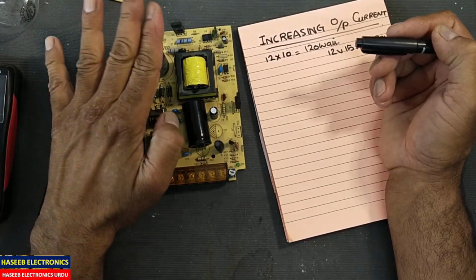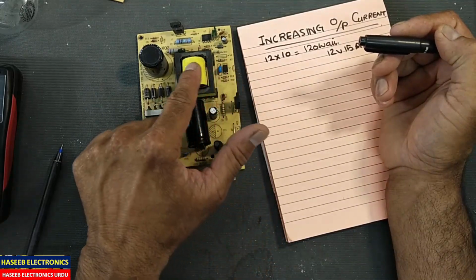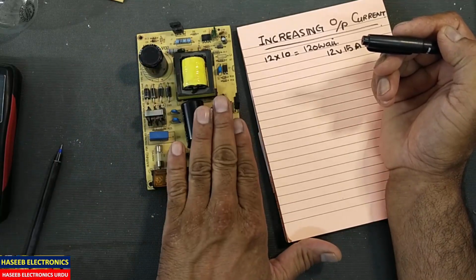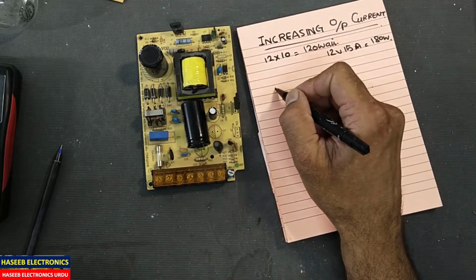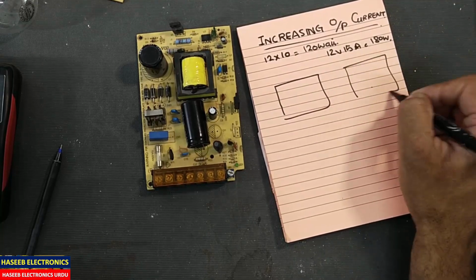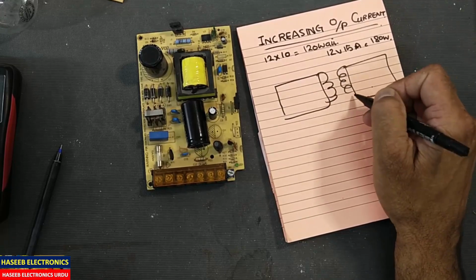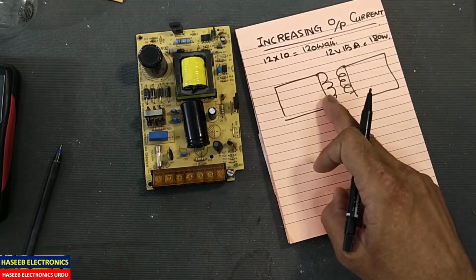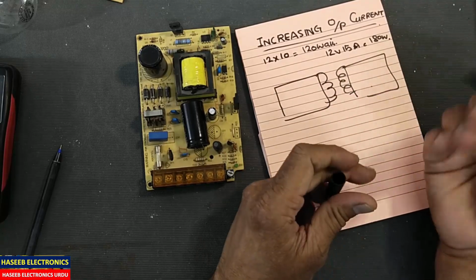First of all, we have two sections, primary section and secondary section. Between them, there is a magnetic design. This is electronic, this is electronic, and between the electronics we have the magnetic design. Primary and secondary. Here we have a magnetic source, which is the isolation transformer. In the primary, it generates a magnetic field, which is transferred to the secondary. So it is working as a generator.